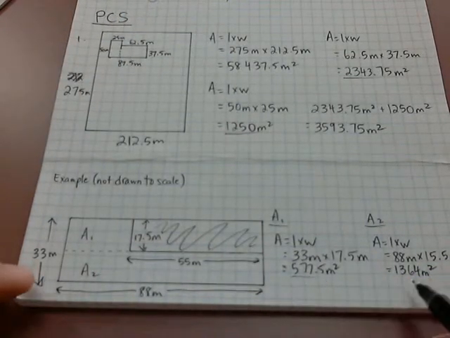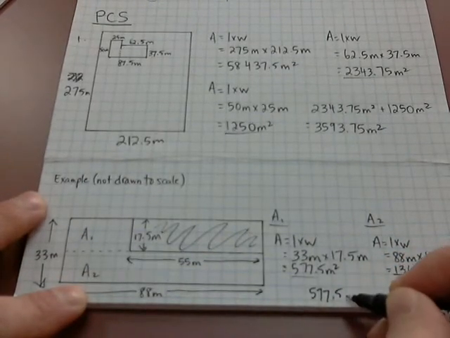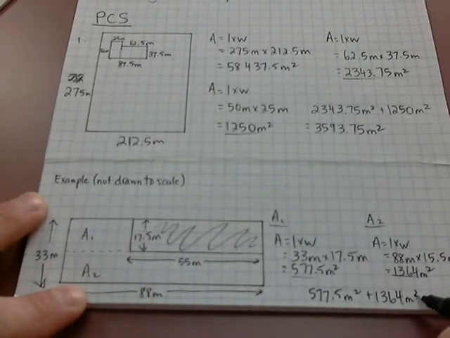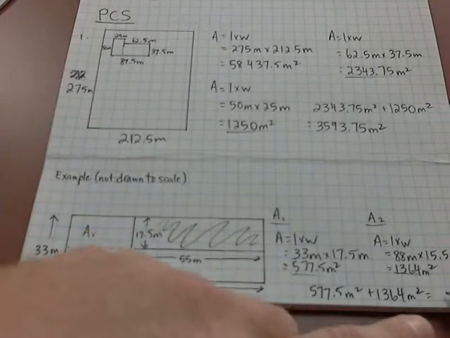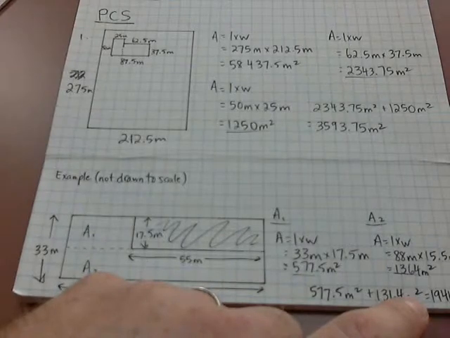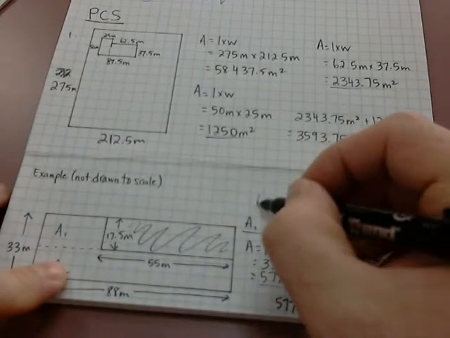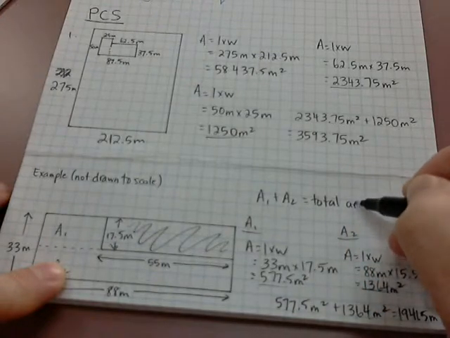Now again, like our PCS problem up here, I'm not done. I have to add these two numbers together to find out the area. So I do 577.5 meters squared plus 1,364 meters squared. When I do that on my calculator, 577.5 plus 1,364, I get a grand total of 1,941.5 meters squared. So that's A1 and A2. I know that I have to add A1 plus A2 to get the total area.